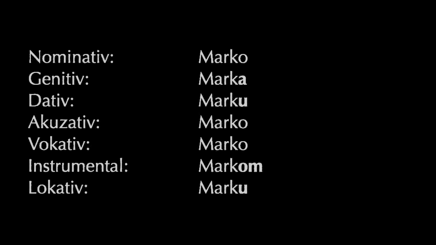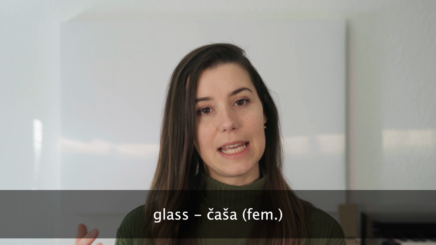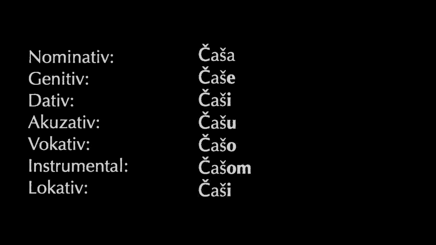And this is nouns that end in A, be it feminine or masculine. So yeah, we have nouns that are masculine that end in A. Let's use a noun that is feminine in Serbian, like a glass, which is čaša in Serbian. As you can see, it is pretty transparent. So most of the nouns that you will encounter that end in A are usually feminine. Not necessarily, but usually. So čaša would go like this.